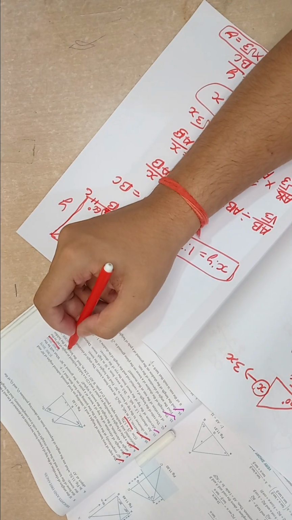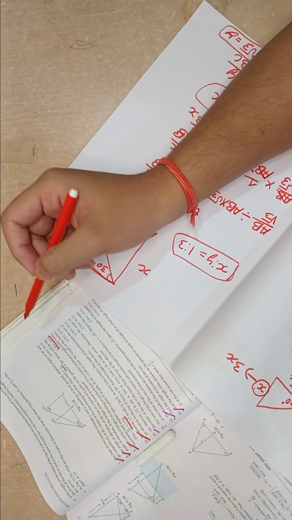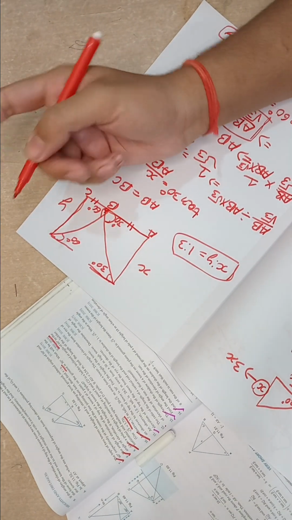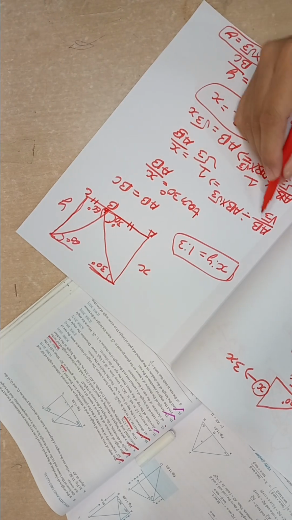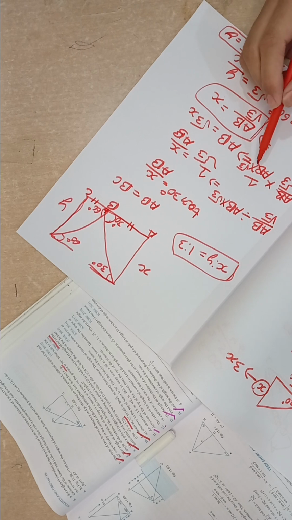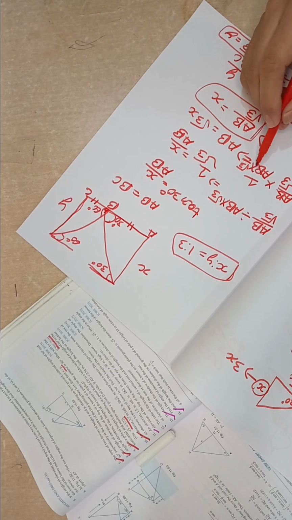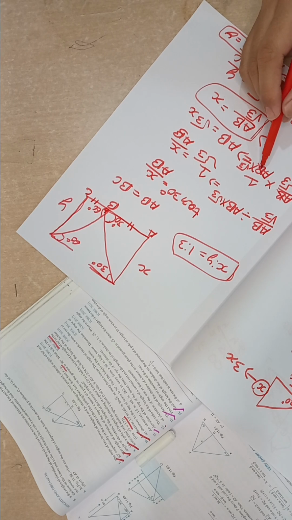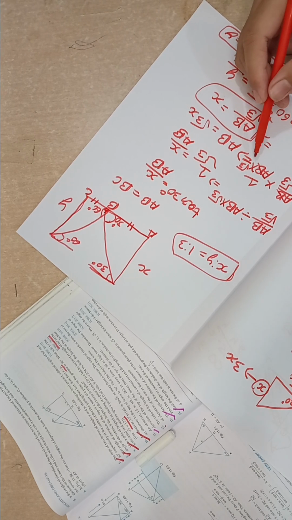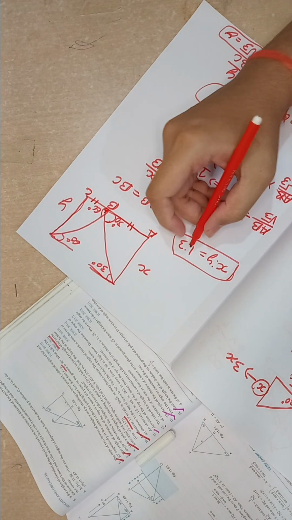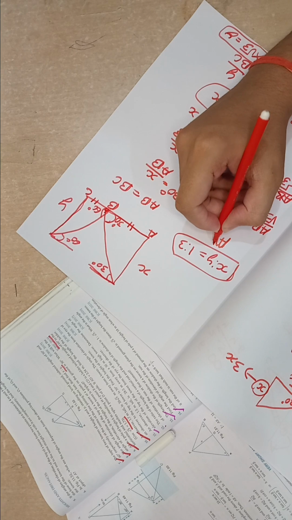It is asked what is the ratio of x is to y. X is to y can also be written as x by y. So x, then y, AB into root 3, and it becomes reciprocal. This AB gets cancelled. 1 by root 3 into root 3, 1 by 3, x is to y is equal to 1 is to 3. So this is the answer.